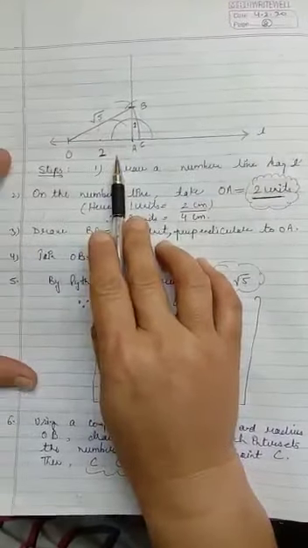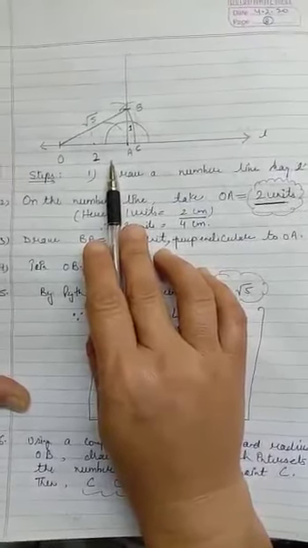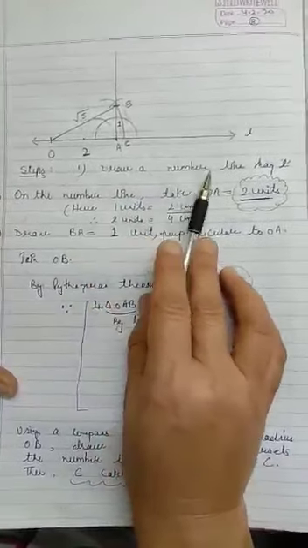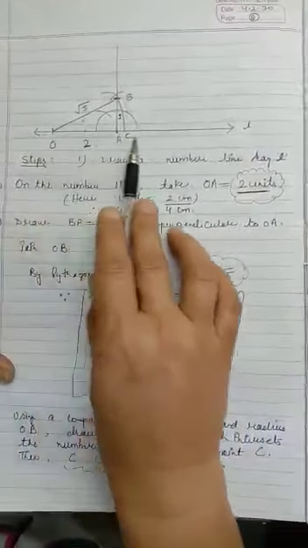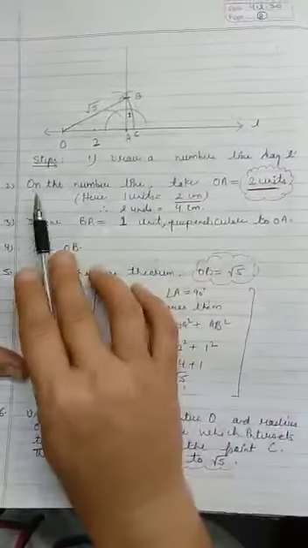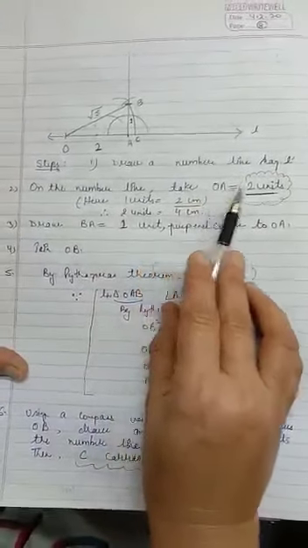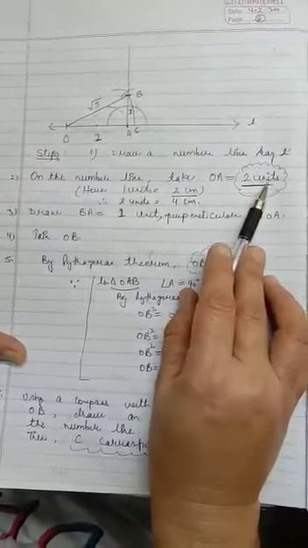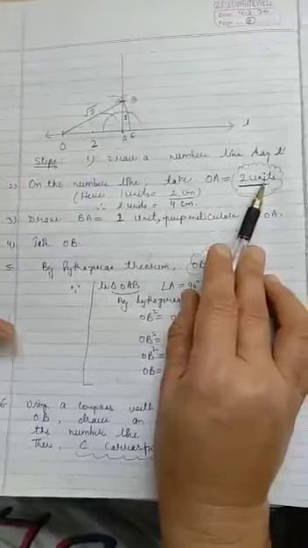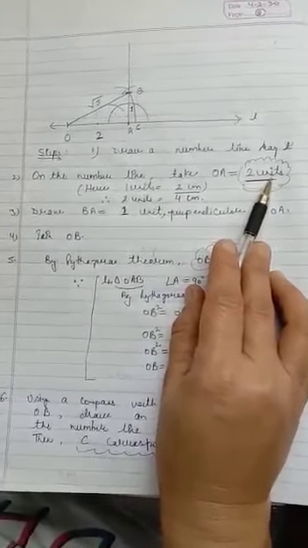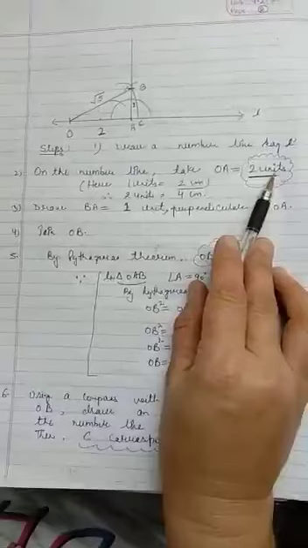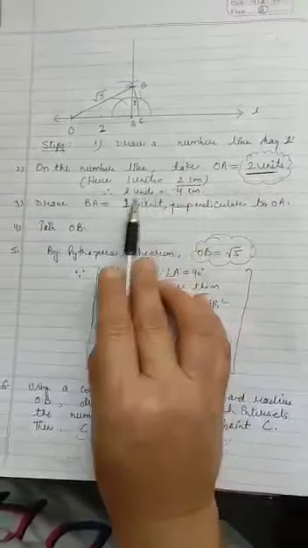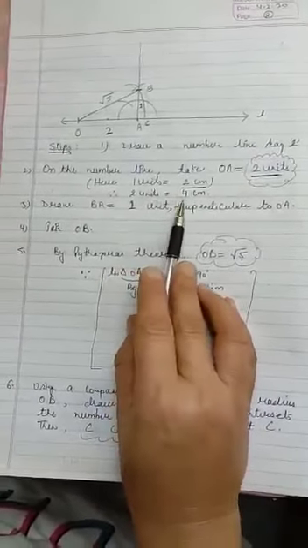First of all, let us understand this, then I will explain it by construction again on a plain paper. Step 1. Draw a number line, say L. On the number line, take OA equal to 2 units. Now it's very important to understand the meaning of unit. Unit may be 1 centimeter, 1.5 centimeter, or 1.3 centimeter, as you wish. But here I have taken 1 unit equal to 2 centimeter. Therefore, 2 units is equal to 4 centimeter.